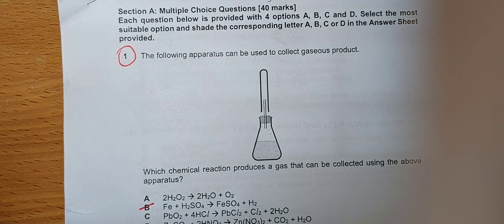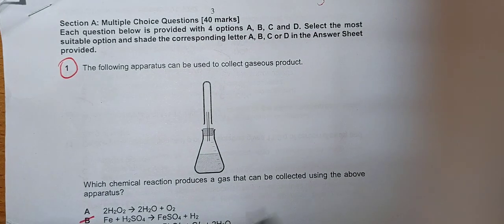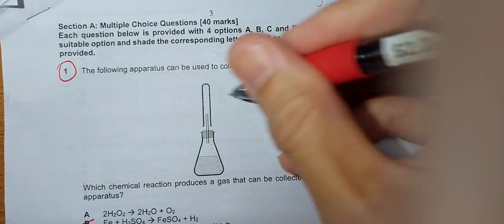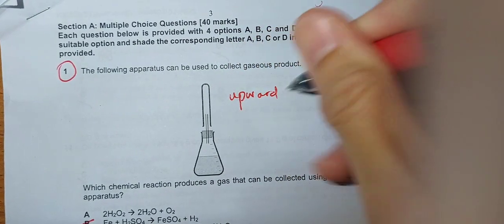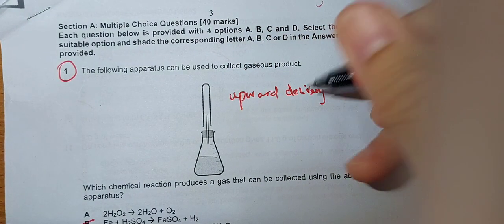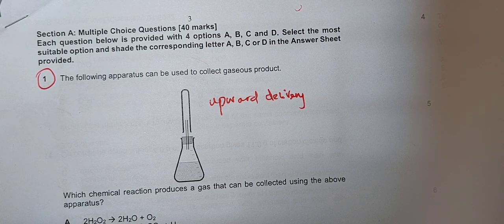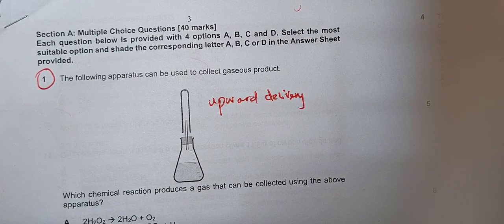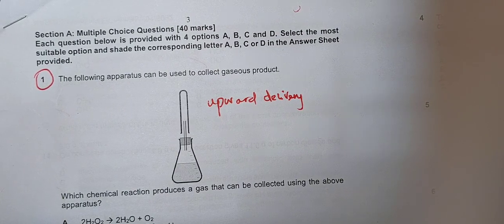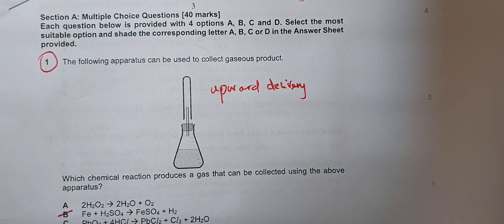Question number 1. A chemical reaction produces a gas that can be collected using the above apparatus. So this is actually outward delivery. And the outward delivery method to collect gas is to collect gases which are less dense than air.